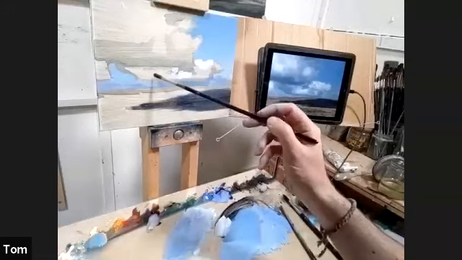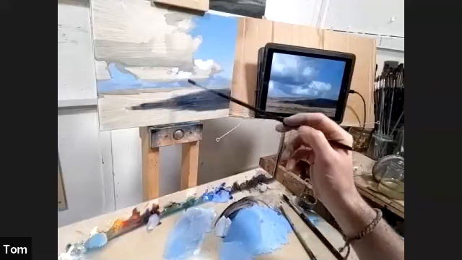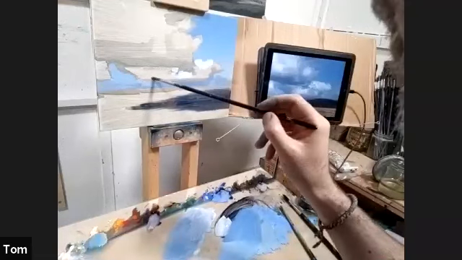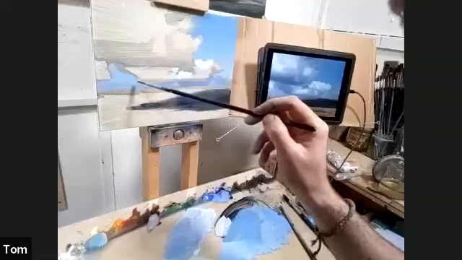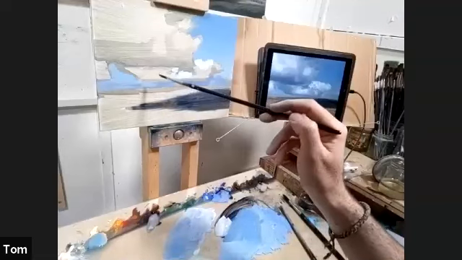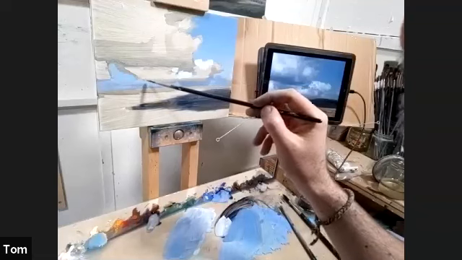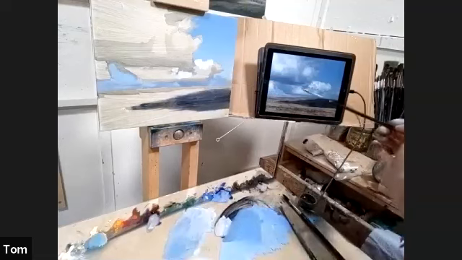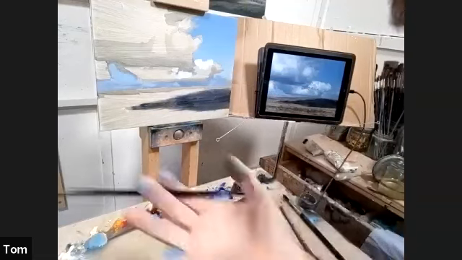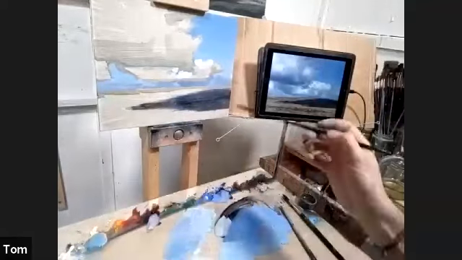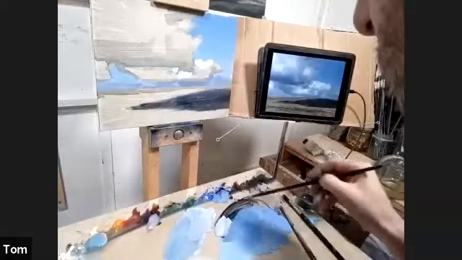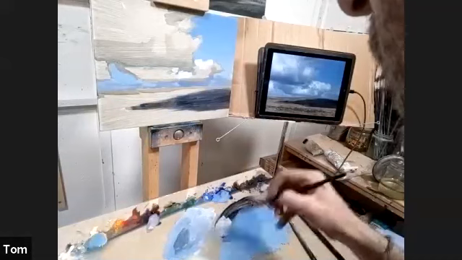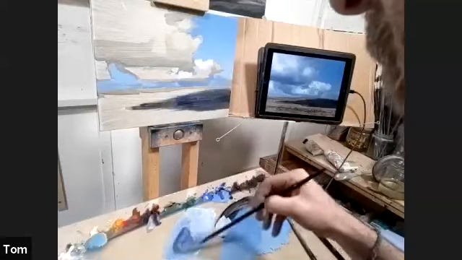Right, so I'm going to tackle this central cloud, which is slightly complex actually. One of the defining characteristics about this cloud is this almost razor thin base to it, which is dark blue. And that's going to be absolutely crucial that we get that. That's going to give the cloud weight, because it has this dark base to it. So we're going to try and get that thin line in. Again, it's just the black we mixed, ultramarine, and a bit of alizarin crimson.